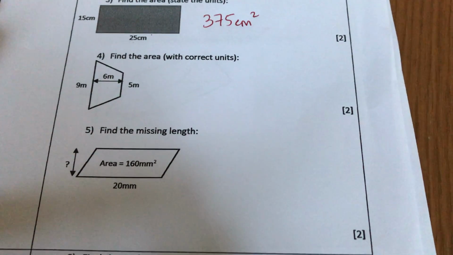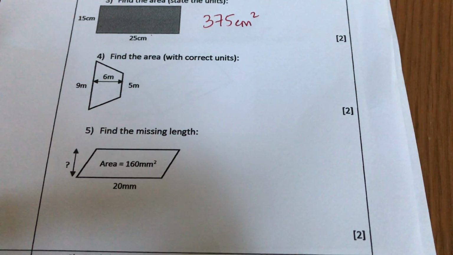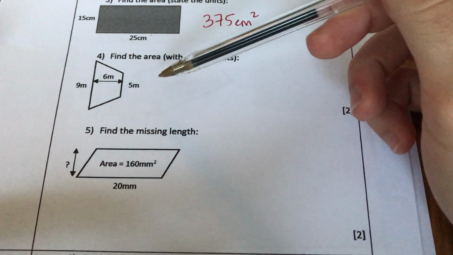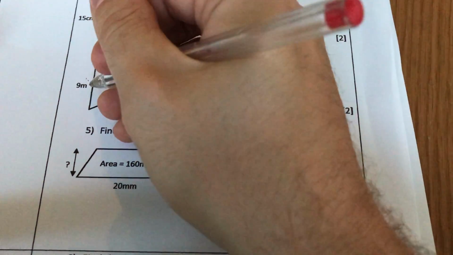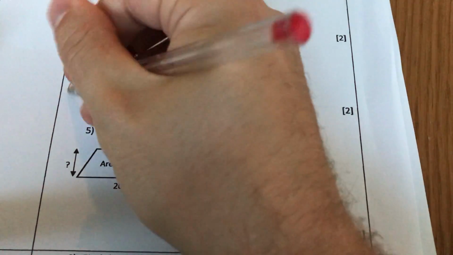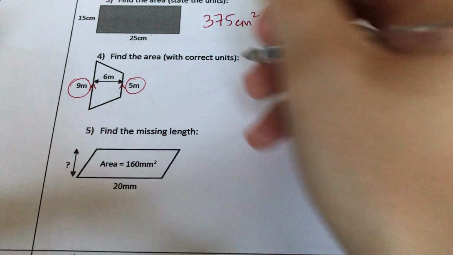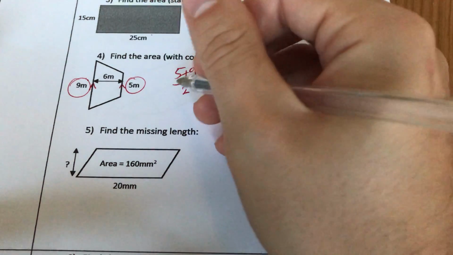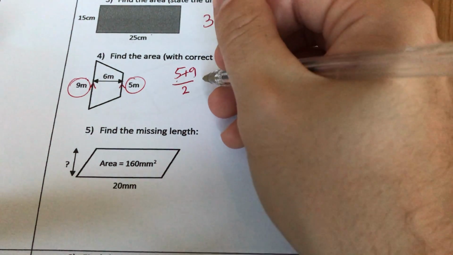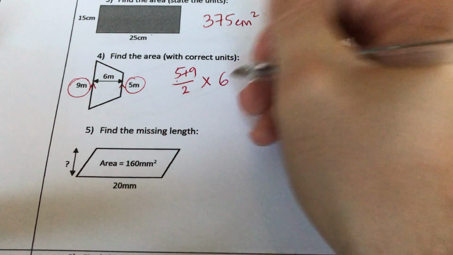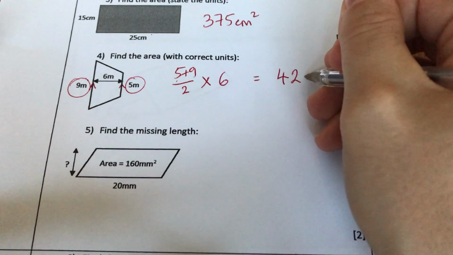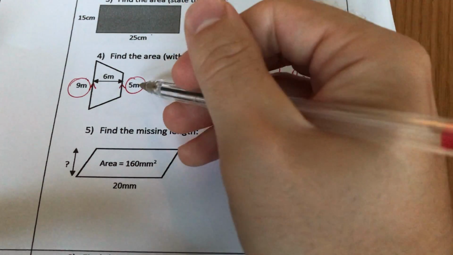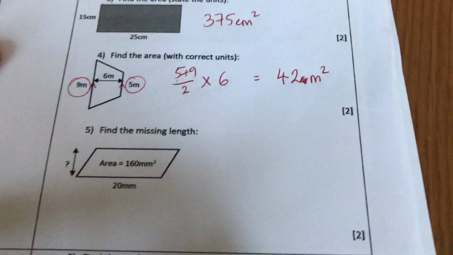Next one, find the area with correct units again, for a trapezium this time. Now this trapezium is on its side, so that straight away throws people. These are the parallel sides. You can clearly see that this one and this one are the parallel sides. They're the a and the b. You want to find the average of those. You could probably work that out without doing this, but just to get used to it, 5 plus 9 is 14, and half of it is 7. And then times that by the distance between them: 7 times 6 is 42. Again, I knew I was going to nearly do that. 42 metres squared, because of course that's not in centimetres, it's in metres.